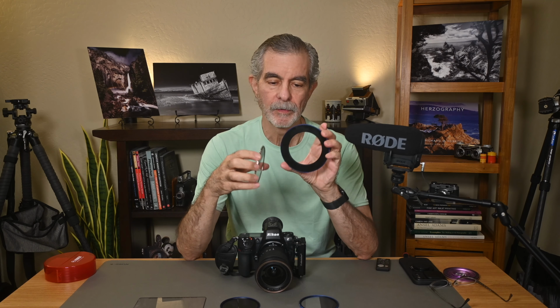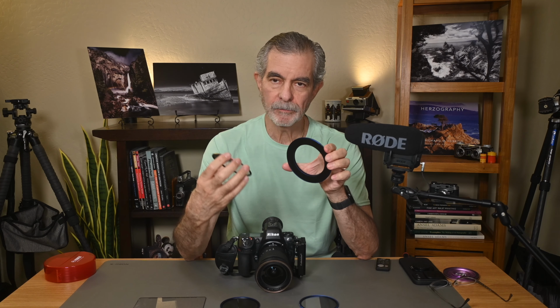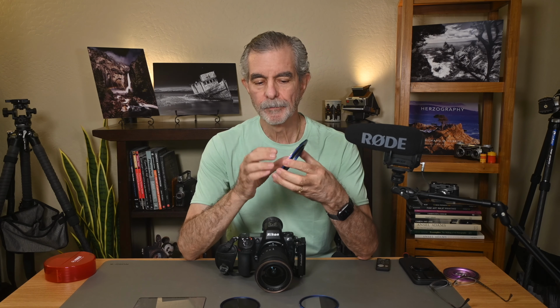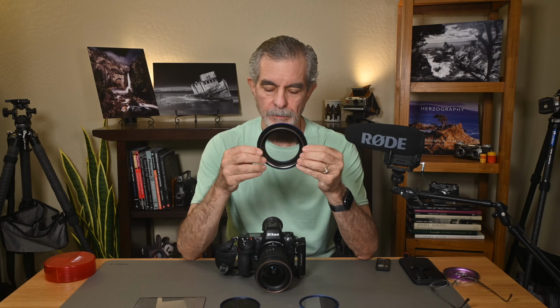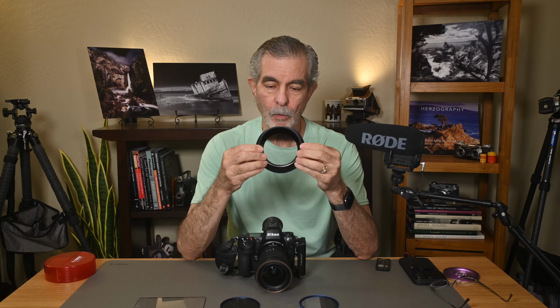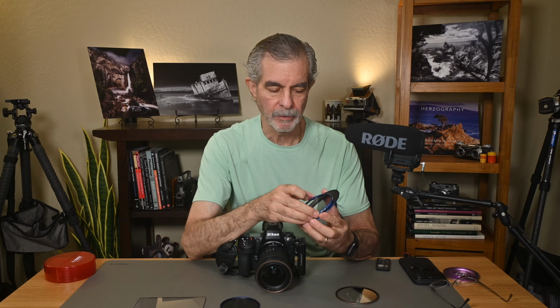The filters that I'm using on this size Iron Slider are 95 millimeter. So I would need a 95 millimeter grad filter, or if you'd like, you can go with a 95 millimeter Magic Gradient filter. I don't have the proper size here, but it would fit on here like this.